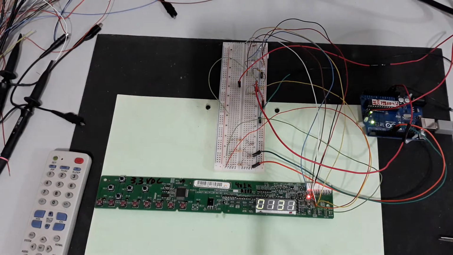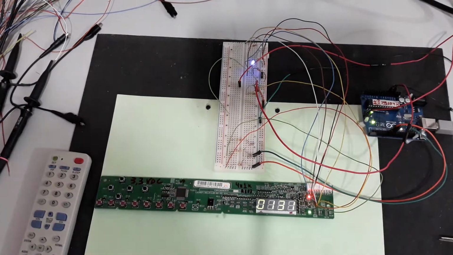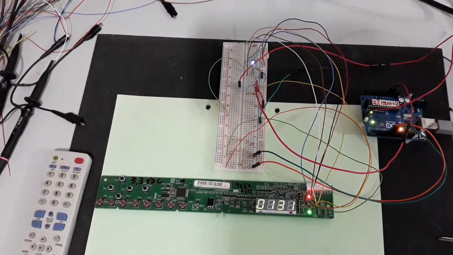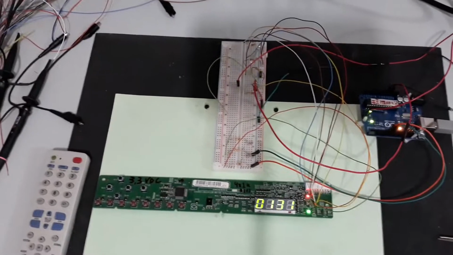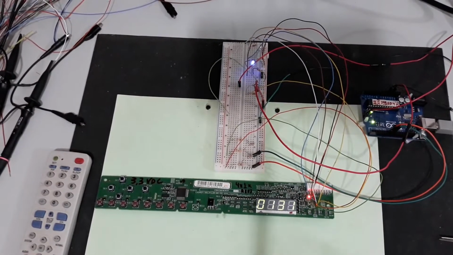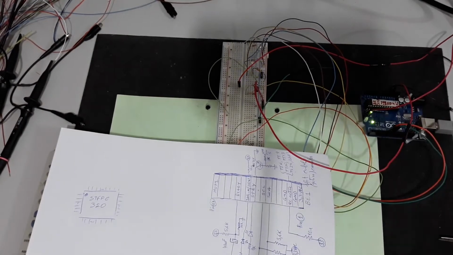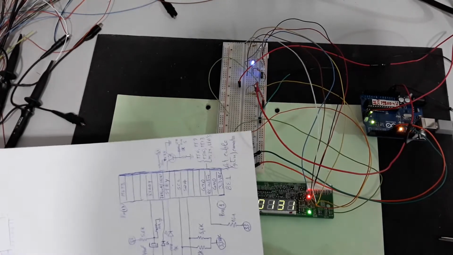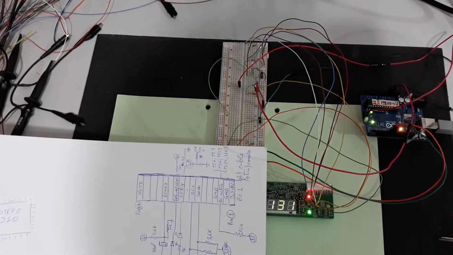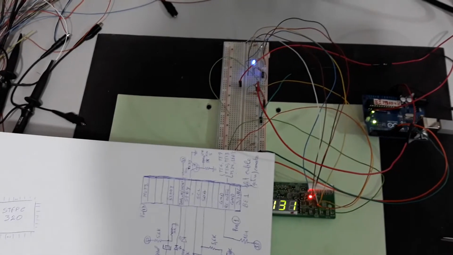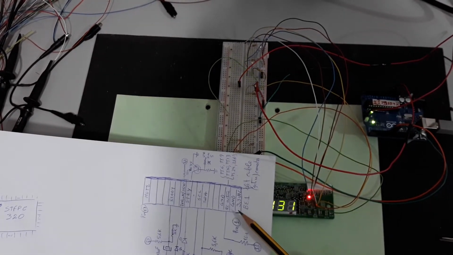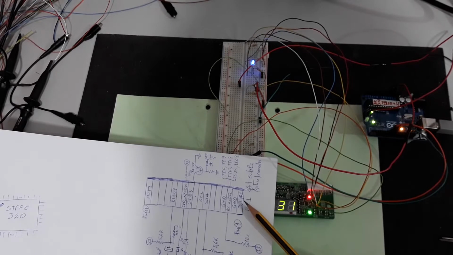The pinout of the external connector of this board, let me try to find the documents. Let me see, it is here. You can see here the connector, okay. And the first pin you see here is 3.3 volts.